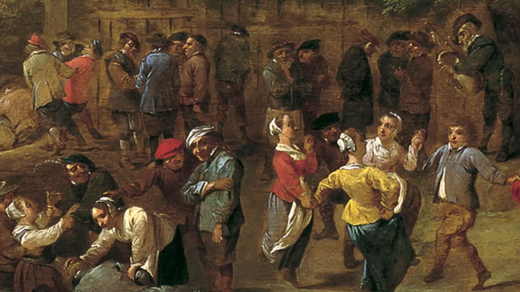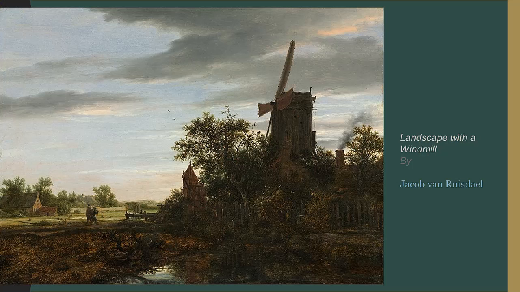In Van Goyen's mature style, the people take a backseat to the landscape, which becomes really the thrust of the painting and the subject of the painting. Van Goyen, like his contemporary Jacob van Ruysdael, de-emphasized the genre aspects of their paintings and really transitioned into landscape painting proper. Here is a beautiful early Van Ruysdael in the Cleveland Museum.